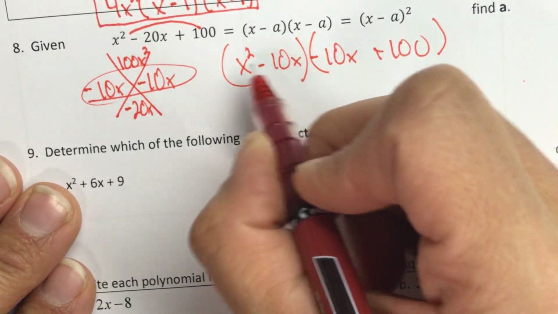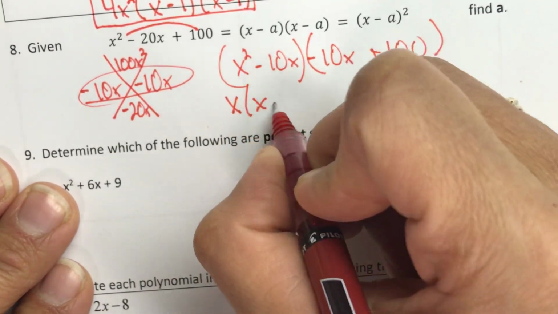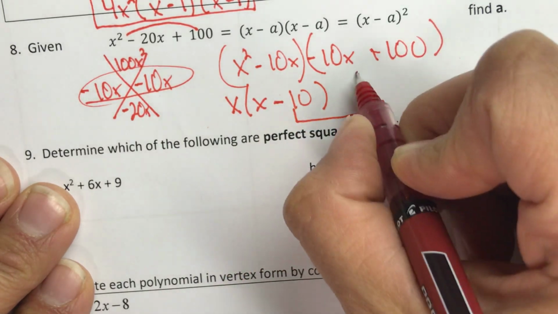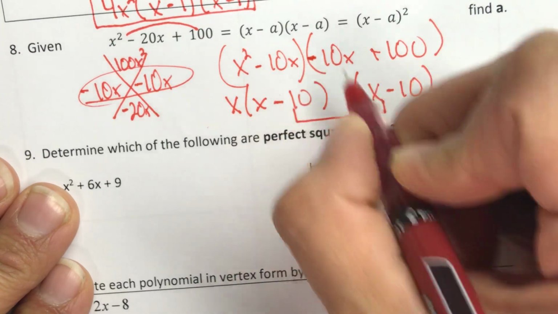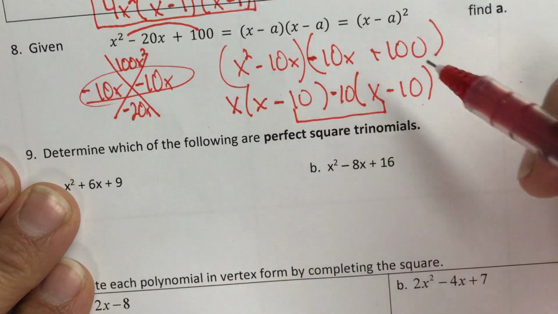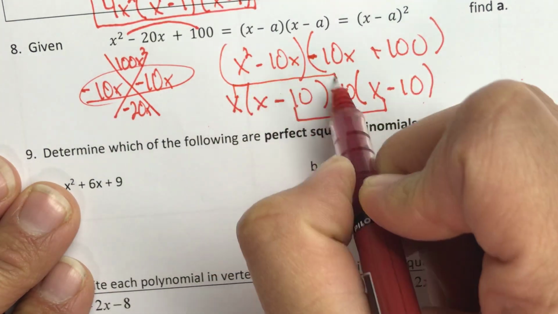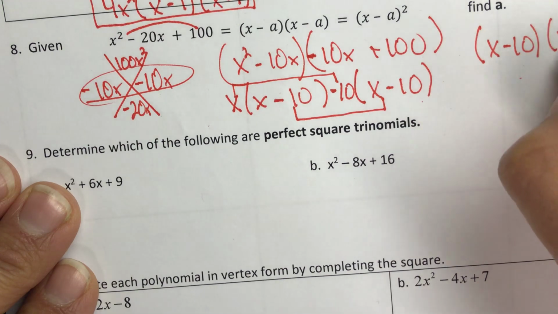And what's my GCF here? Not a number, just an x. So x with x gives you x squared. x with 10 gives you 10x. And then you can go to your matching set. And what with x gives you -10x? Well, I would need a -10 here. Or remember, you could always take 100 divided by -10 to find out what that number is. So when I'm done, I'll have x minus 10 and x minus 10.